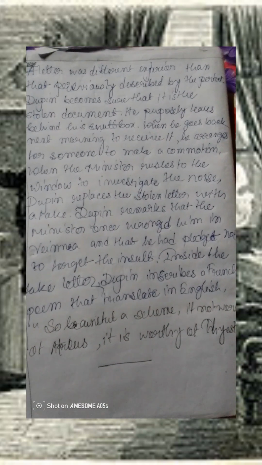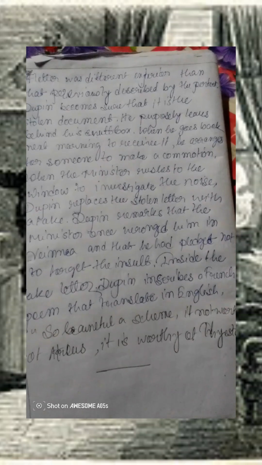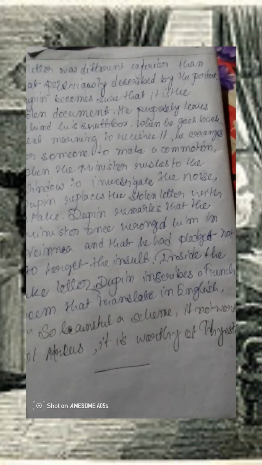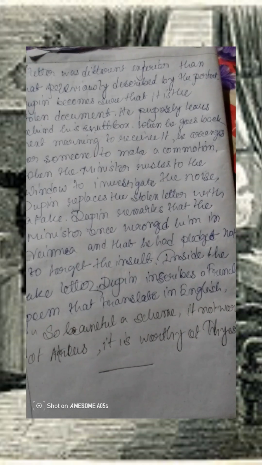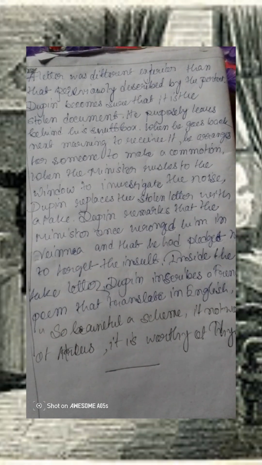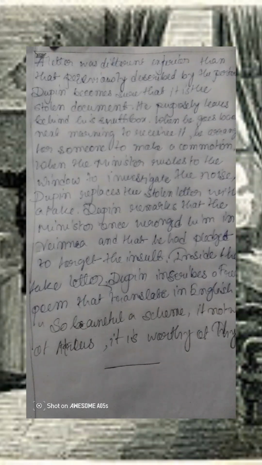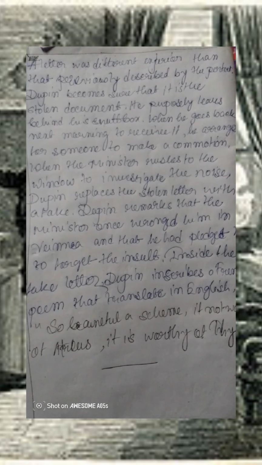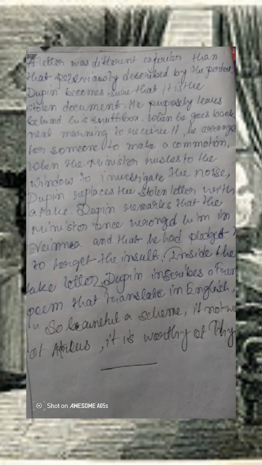He purposely leaves behind his snuff box. Dupin visits the apartment the next morning to retrieve it, and he arranges for someone to make a commotion.